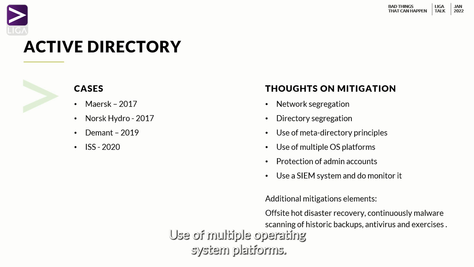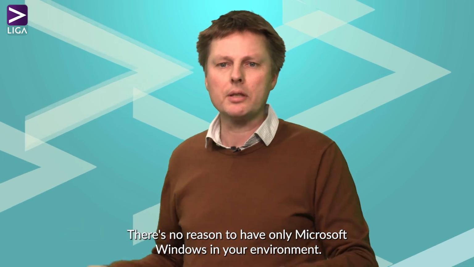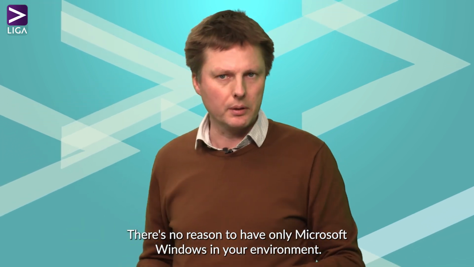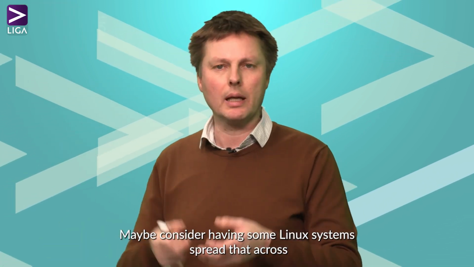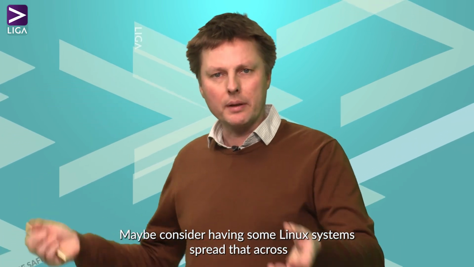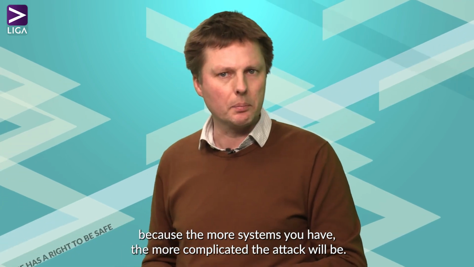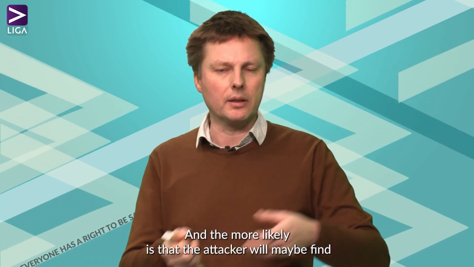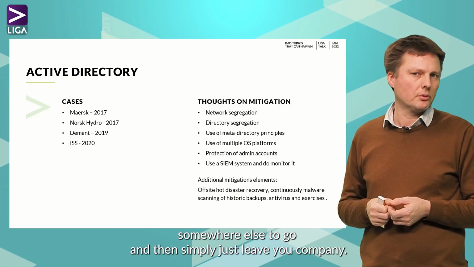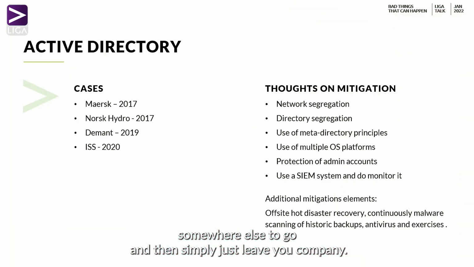Use of multiple operating system platforms. There's no reason to have only Microsoft Windows in your environment. Maybe consider having some Linux systems, spread that across, because the more systems you have, the more complicated the attack will be, and the more likely it is that the attacker will find somewhere else to go and simply leave your company.